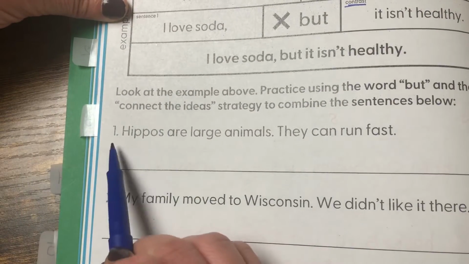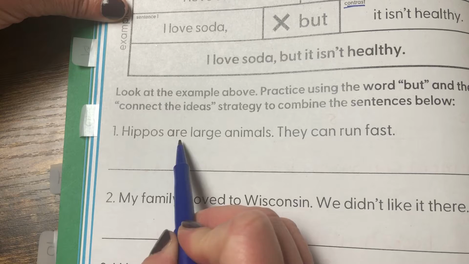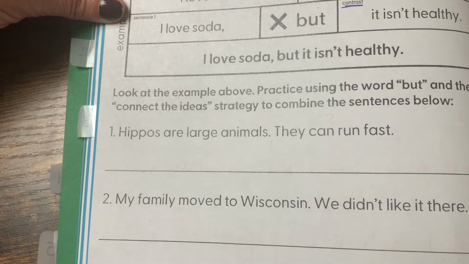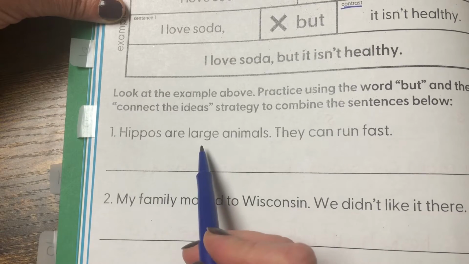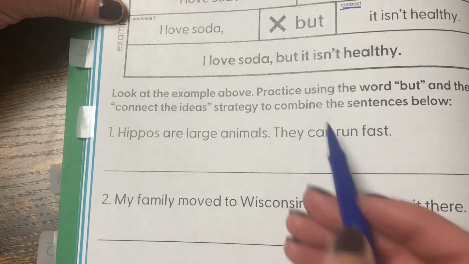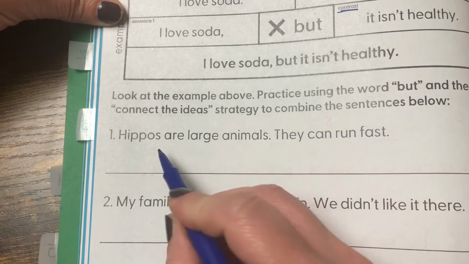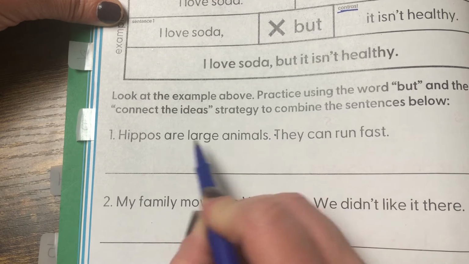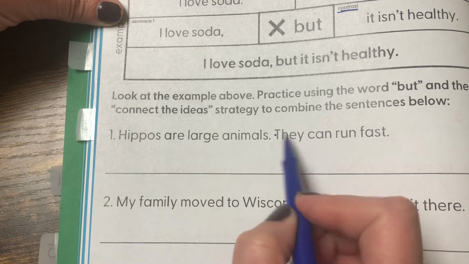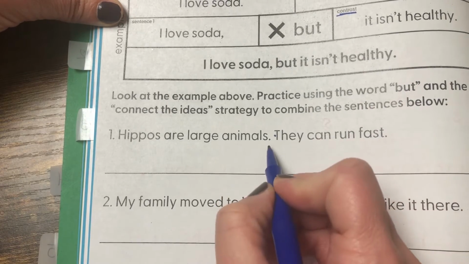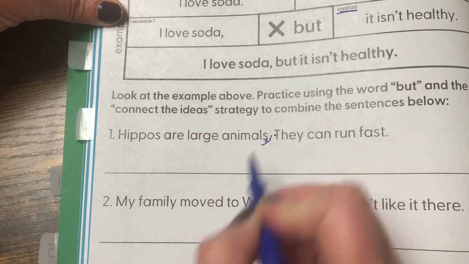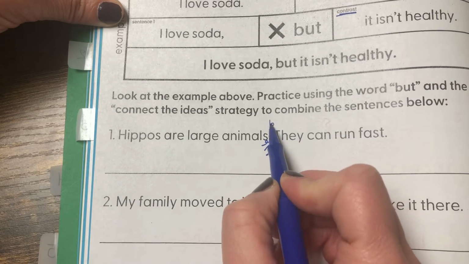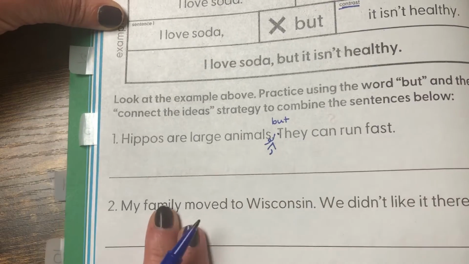All right, so number 1. Hippos are large animals. They can run fast. Okay. So we kind of have a contrast going here. Even though they're large animals, they can still run fast. So we're going to say hippos are large animals, but they can run fast. That's what we'll do there, okay? So we will get rid of the period. We're going to put a comma there, and we will also put the word but. And this is a contrast, okay?